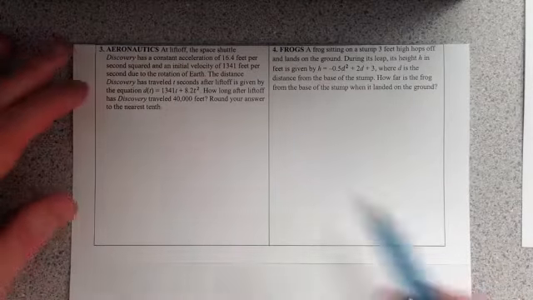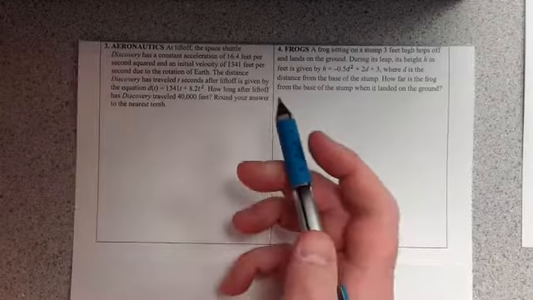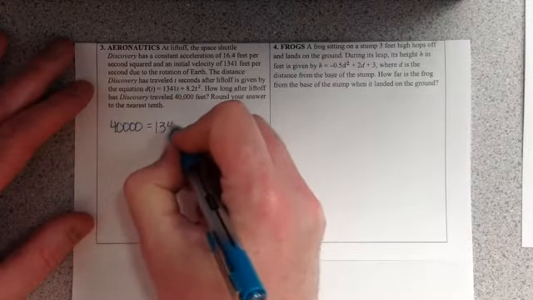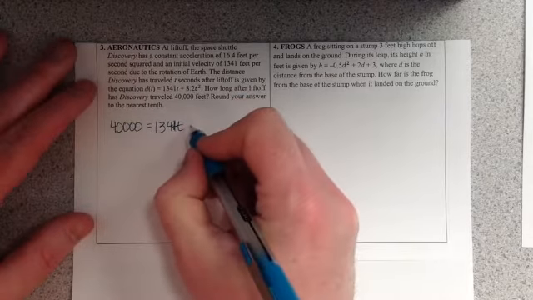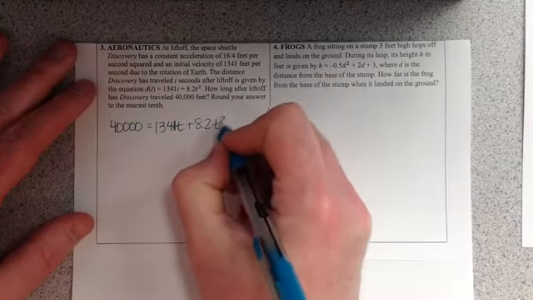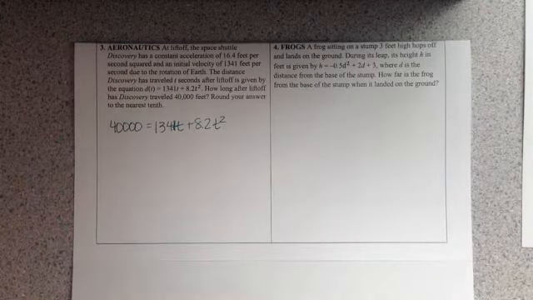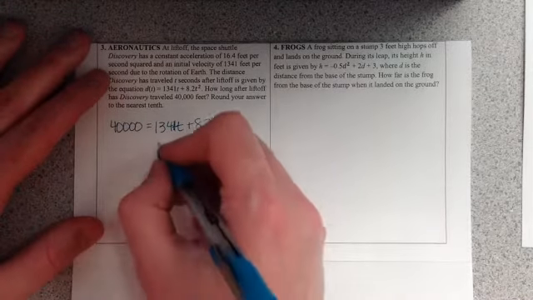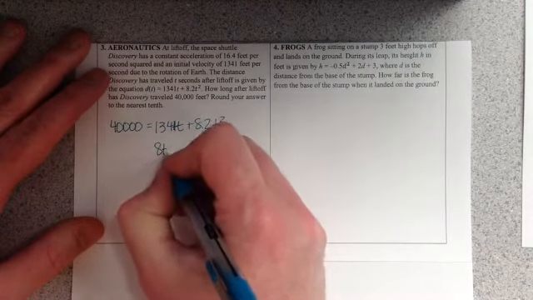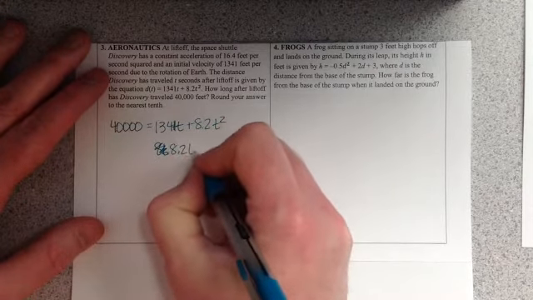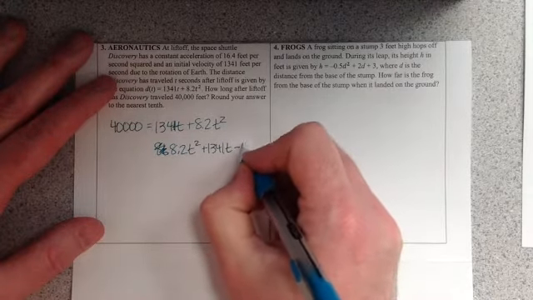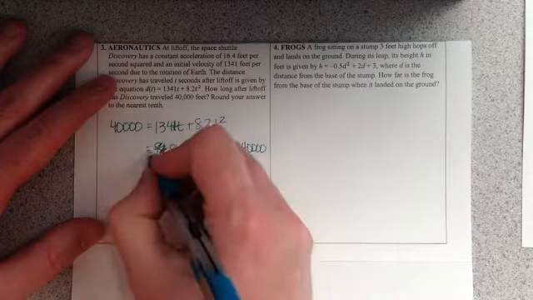First we have to set up the equation. It says that traveled 40,000 feet, that's got to be a distance. So we know that 40,000 equals 1341t plus 8.2t squared. So now, let's put it in a form that we can more understand. So I'm going to put it in standard form, and I'm going to leave 8.2t squared on this side: 8.2t squared plus 1341t minus 40,000 equals 0.